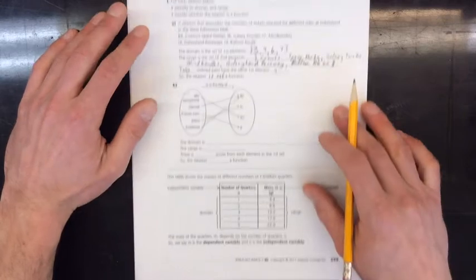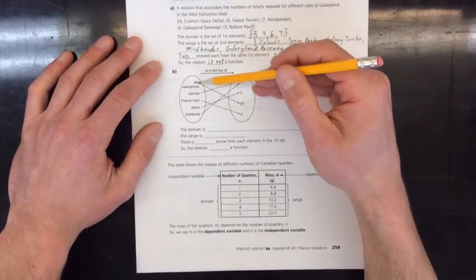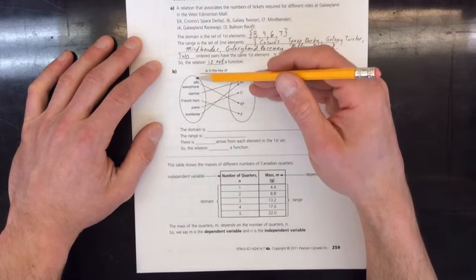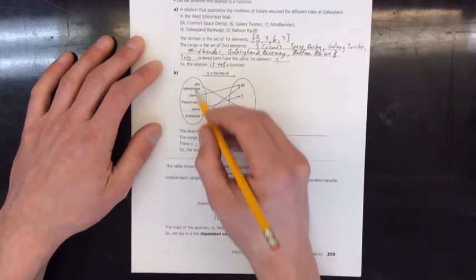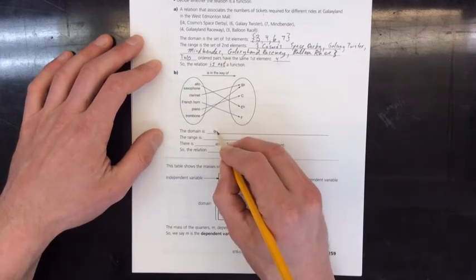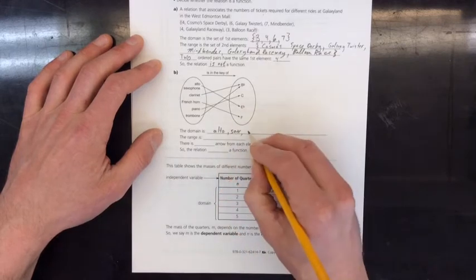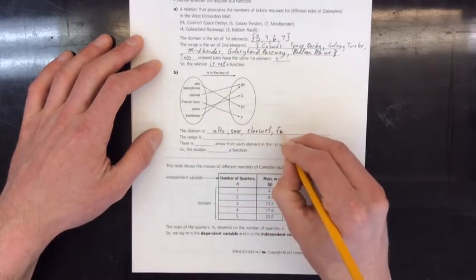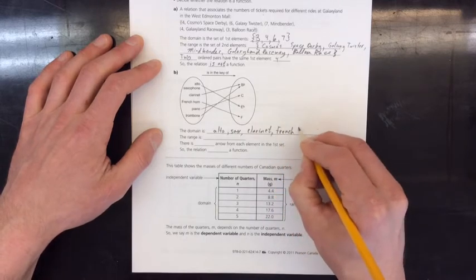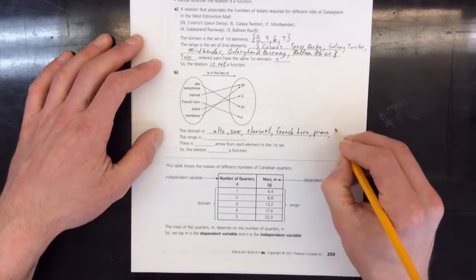So here we have a circle diagram relating, that's another relation. So we have different instruments, and then they're related to different keys. So the domain is all the instruments. Alto sax, clarinet, French horn, which I played for many years in high school, piano, and trombone.